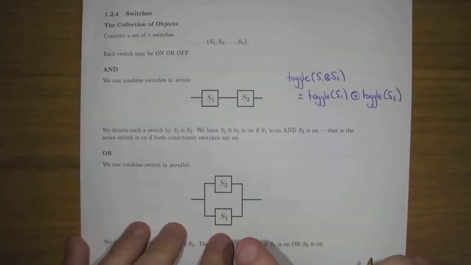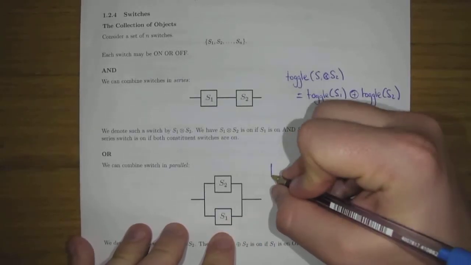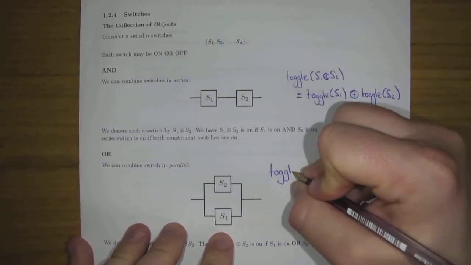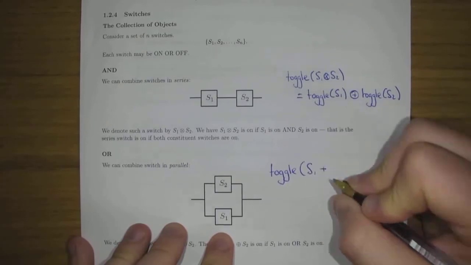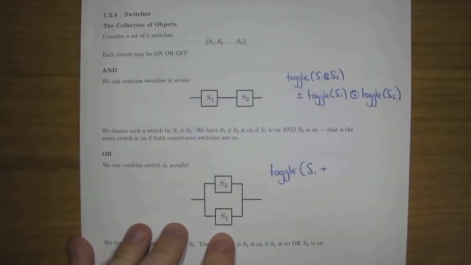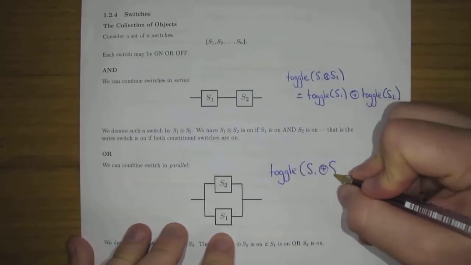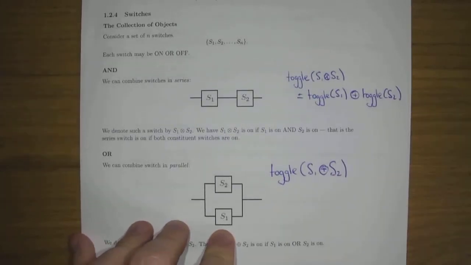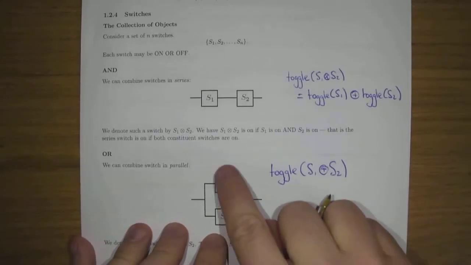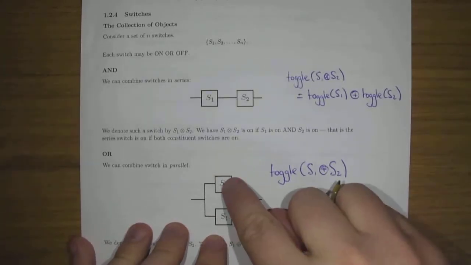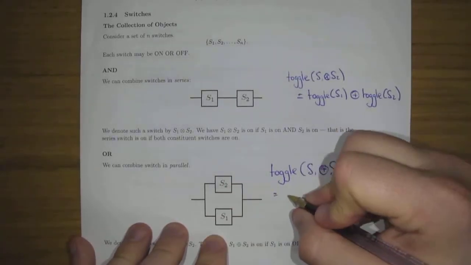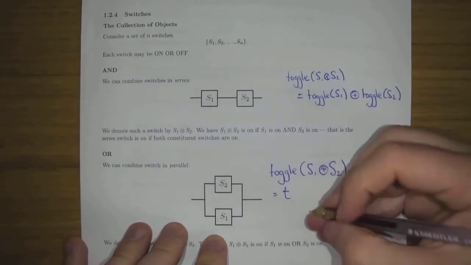And similar story if you want to switch this. So toggle S1. Now this isn't examinable, this is just trying to get you to understand DeMorgan's laws. To turn this off, you have to turn this off and turn this off. So I'm just going to write T for short.